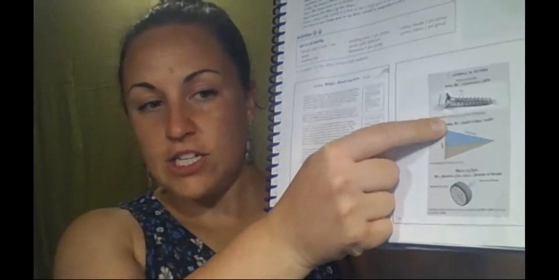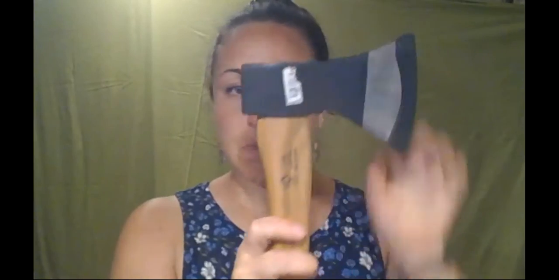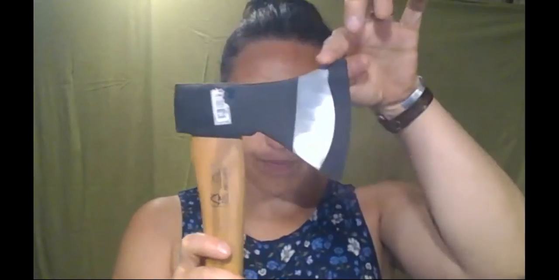You have the height of your wedge, so that would be the height of the end of the axe compared to the length, how long that blade is. So the height here compared to the length, that is how you would find the mechanical advantage of a wedge.